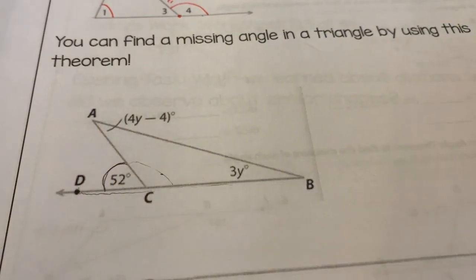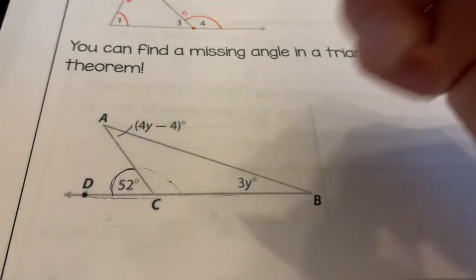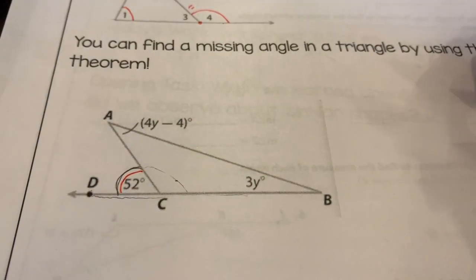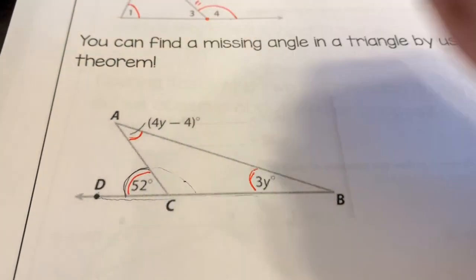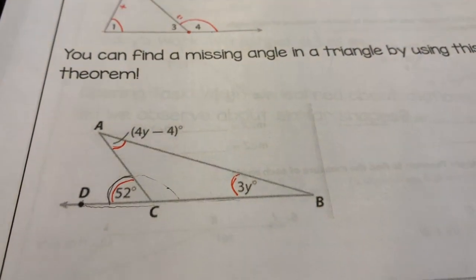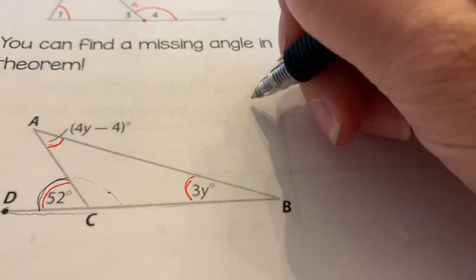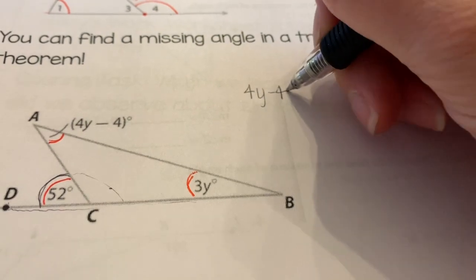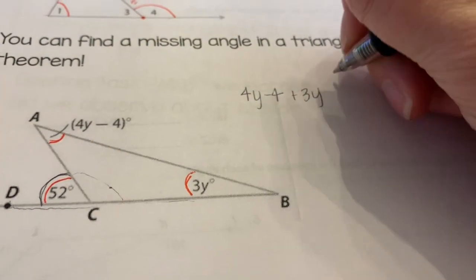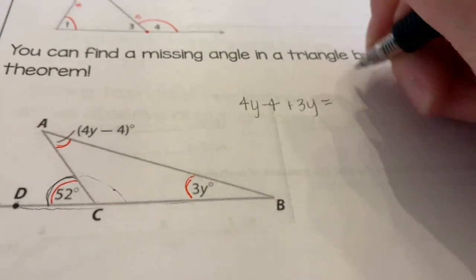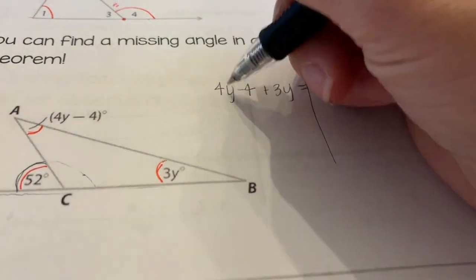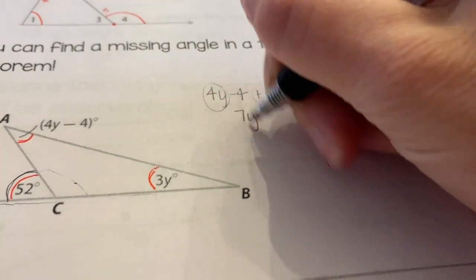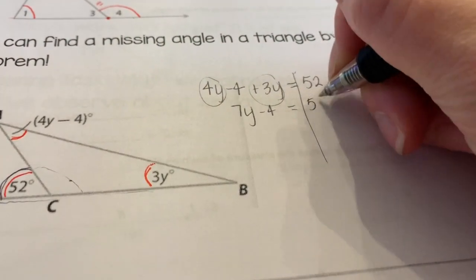So what I know is that the exterior angle is equal to the sum of the two opposite interior angles. So the two opposite interior angles are 3y and 4y minus 4. So, if I take these two interior angles and I add them together, 4y minus 4 plus 3y, it's going to be equal to 52. Okay, and now I just solve. So 4y plus 3y is 7y minus 4 is equal to 52.